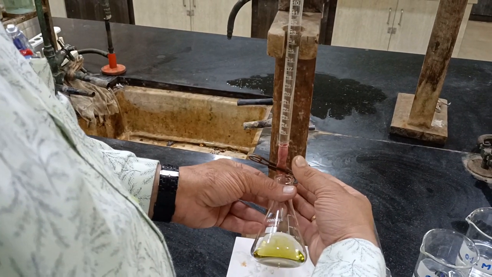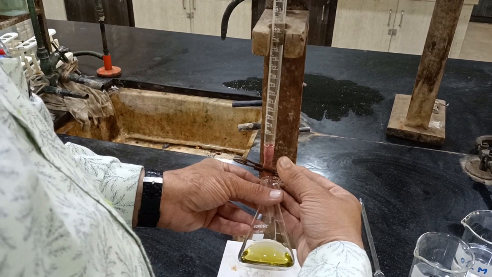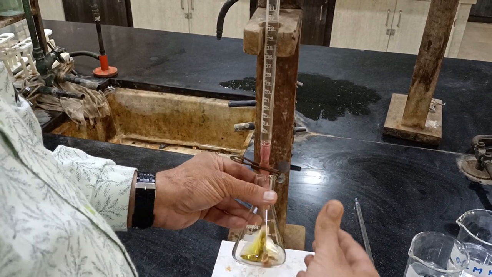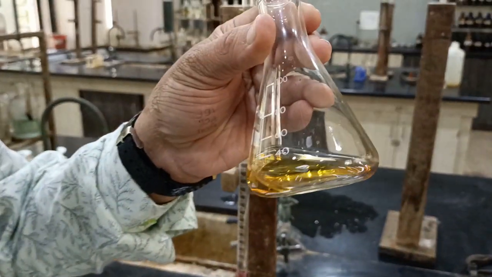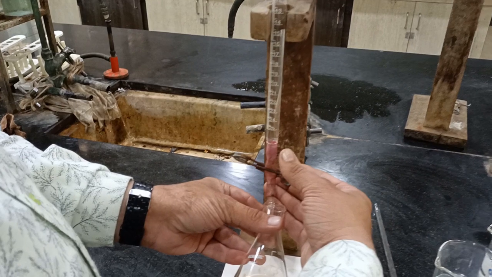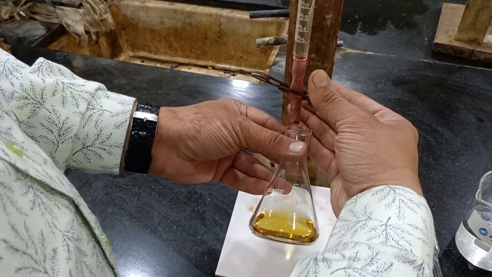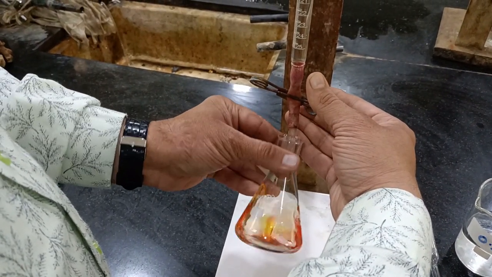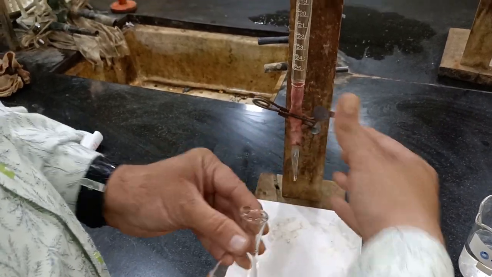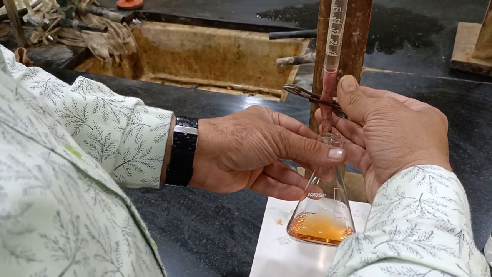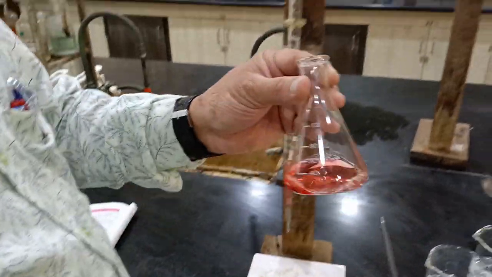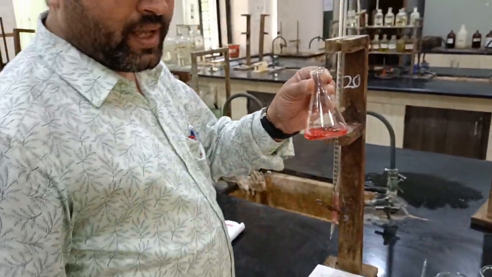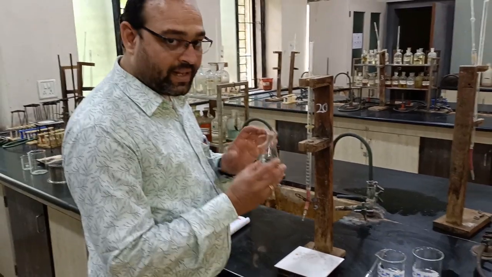After adding the solution, it gets converted into yellow. So we see the yellow color of the solution. Then we add some drops of the HCl solution. The solution is turning to orange. After the orange solution, we add some more HCl again, so it turns to a red solution. This is the complete experiment.